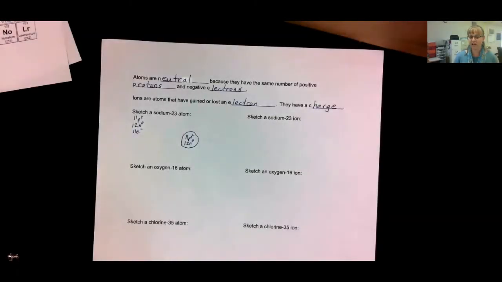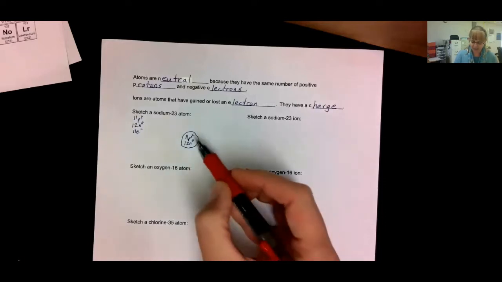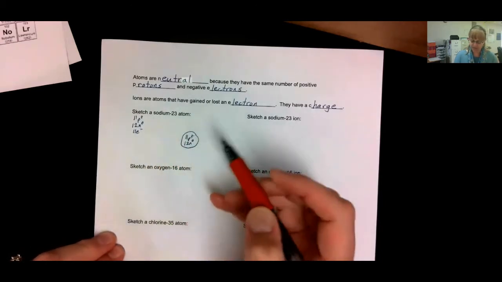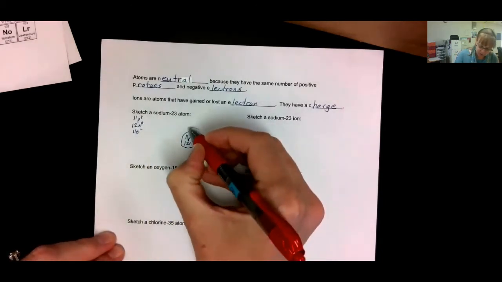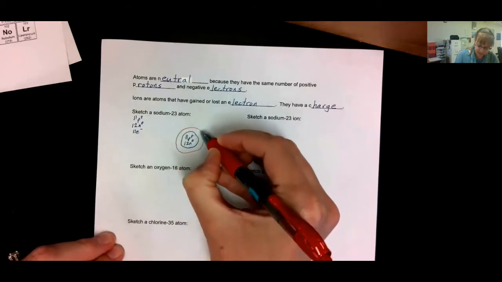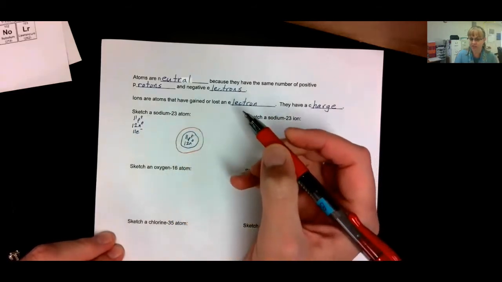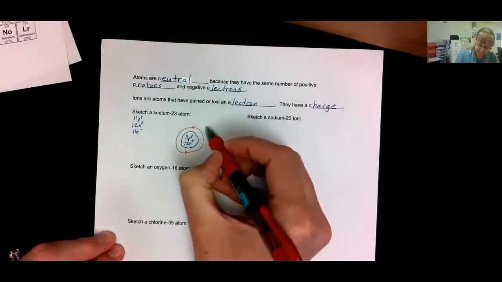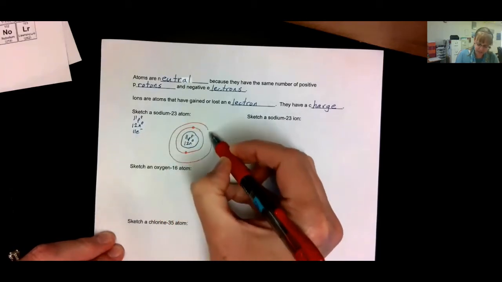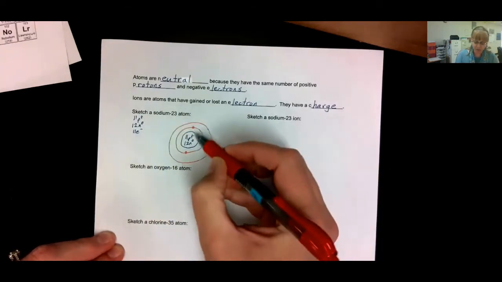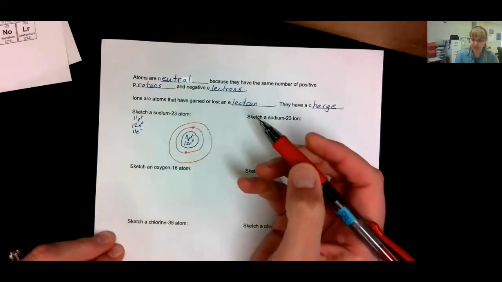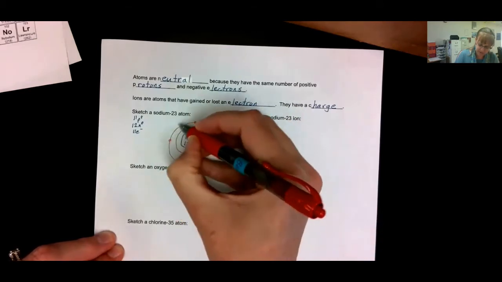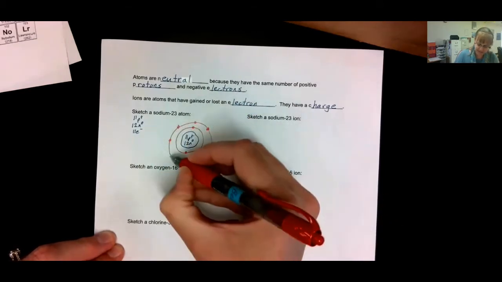I'm going to switch to a different color of pen for the electrons, so that way the nucleus and the energy levels will look different. So we are now ready for the electrons. When you draw an energy level, you can only put 2 electrons in the first energy level. So 1, 2. In the second energy level, we can fit up to 8. Well, there are 11 electrons total. We've only used 2, so there are still 9 left, but we can only put 8 in the second energy level. 1, 2, 3, 4, 5, 6, 7, 8.